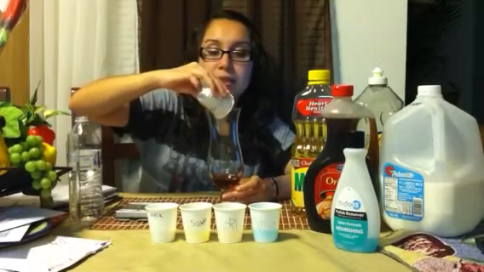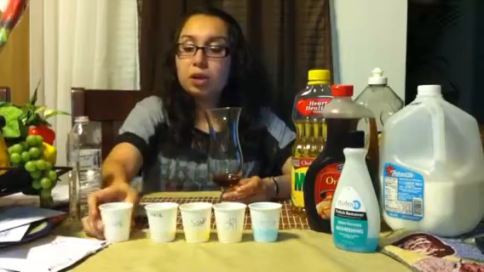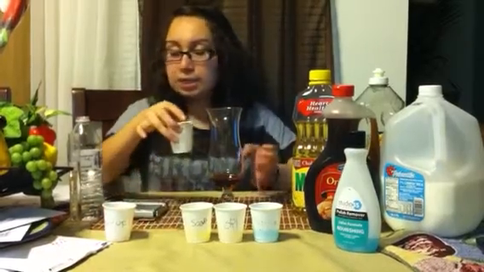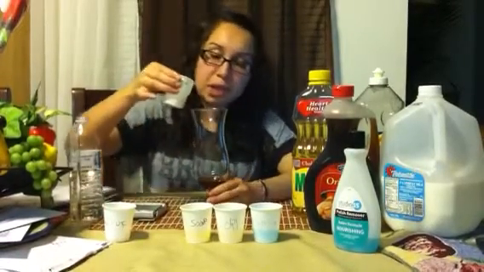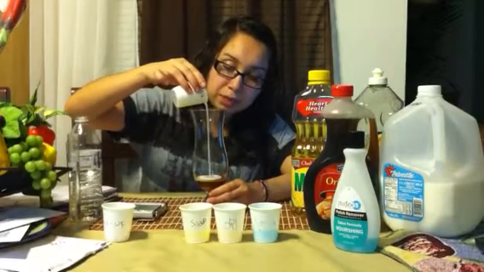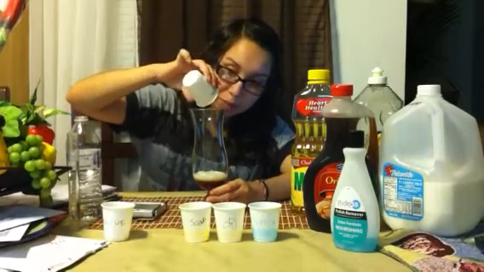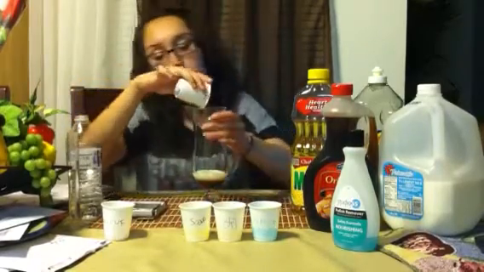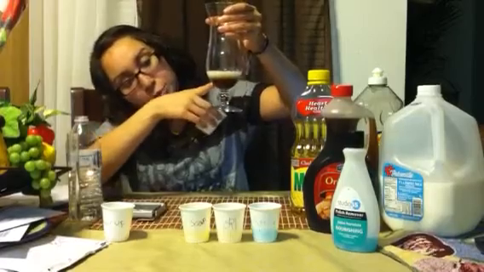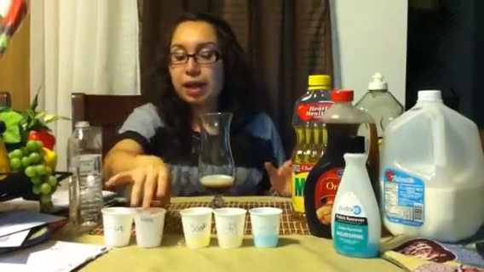and then the next one is milk, and its density is 1.02, and you're going to pour that right on top of the syrup. And you can already see how the milk just sits on top of the syrup. You can also see the color contrast, which is the brown and then the white on top, because it's less dense.